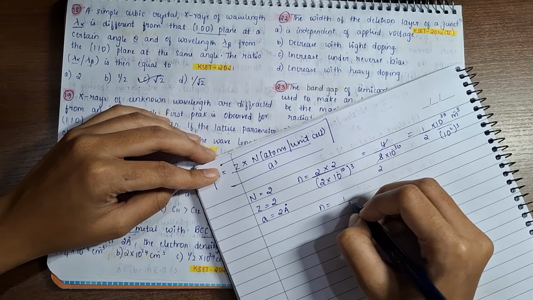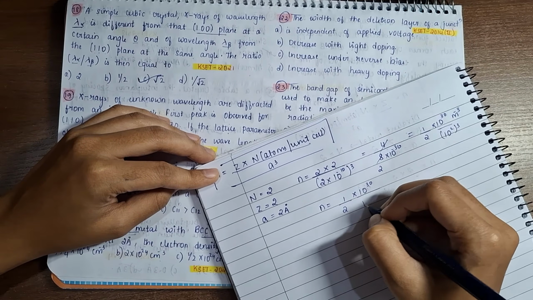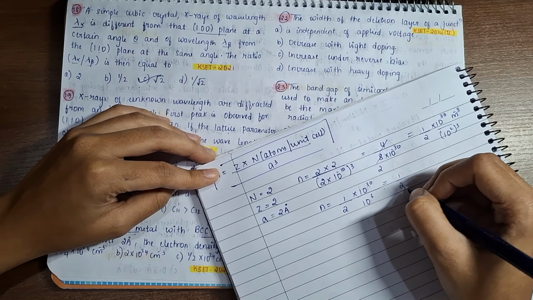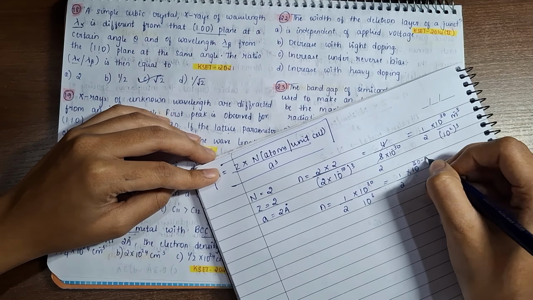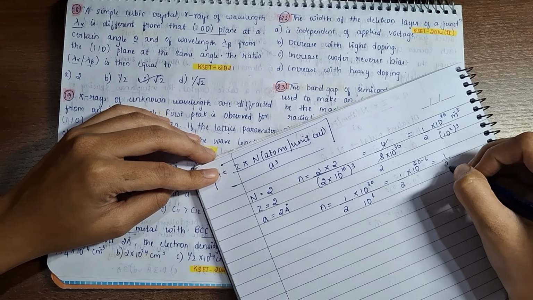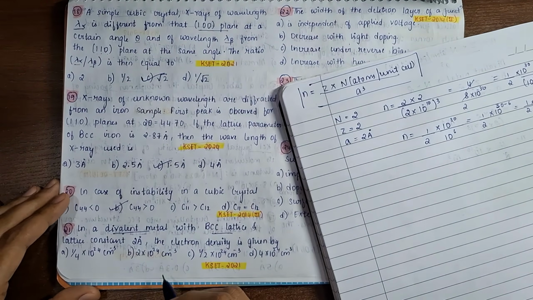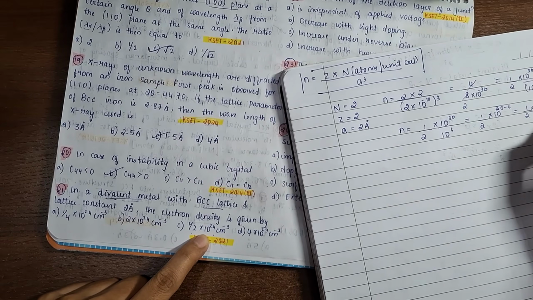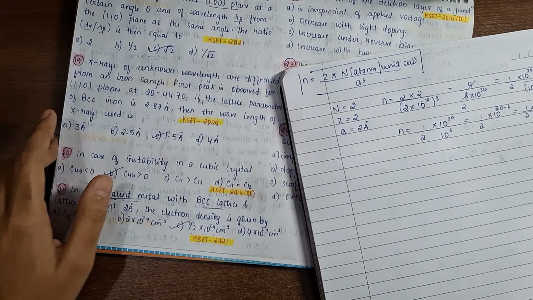Then n is equal to 1 by 2 into 10 power 30 divided by 10 power 6, which is 1 by 2 into 10 power 24. So the option is 1 by 2 into 10 power 24 per centimeter cube.